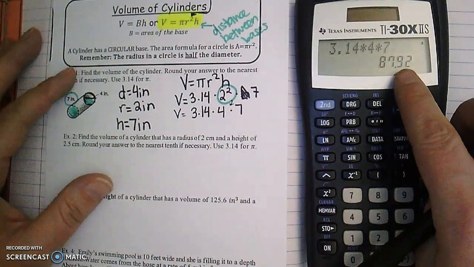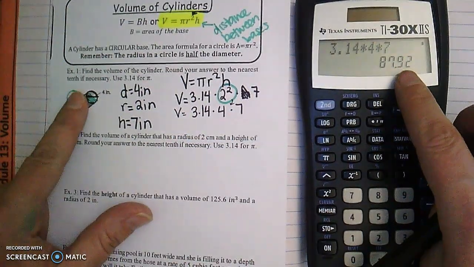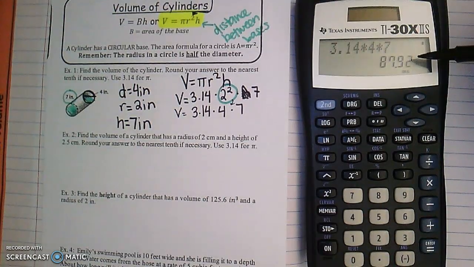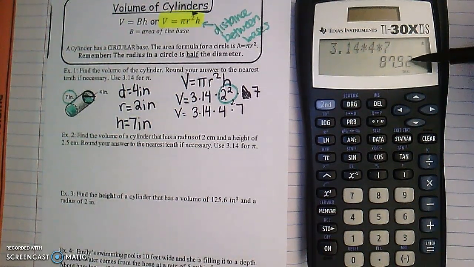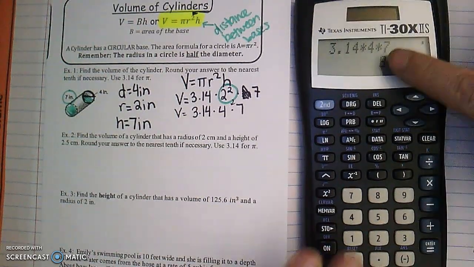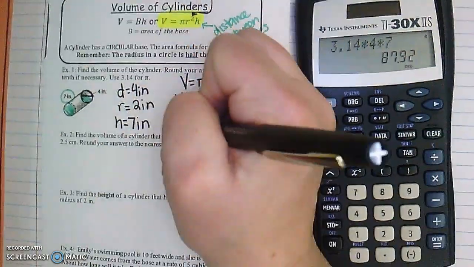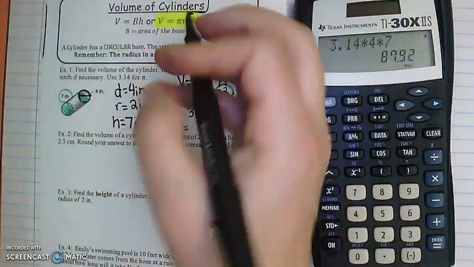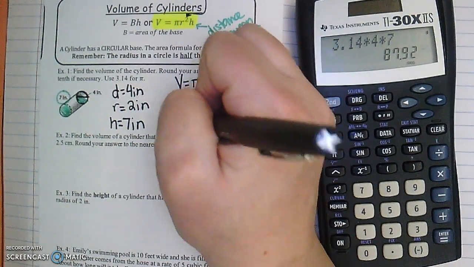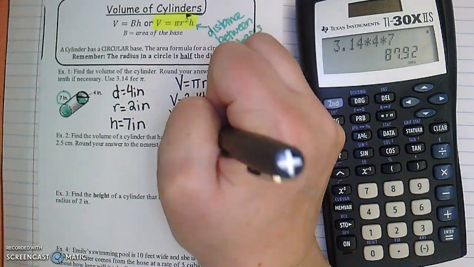Now if I look at my calculator, it says round to the nearest tenth, so I don't actually have to put all the digits that are given to me here. I'm just going to go to the tenths place. I'll look at my hundredths place to help me round, but ultimately I don't have to do anything because that hundredths place is a 2. It's 87 and 9/10.